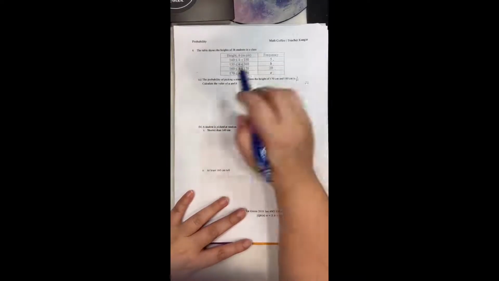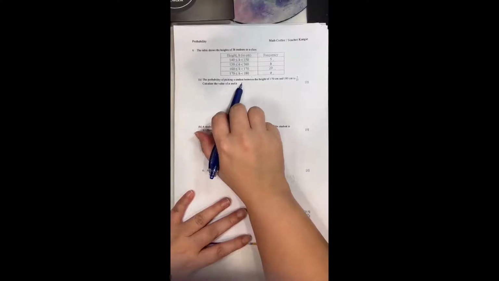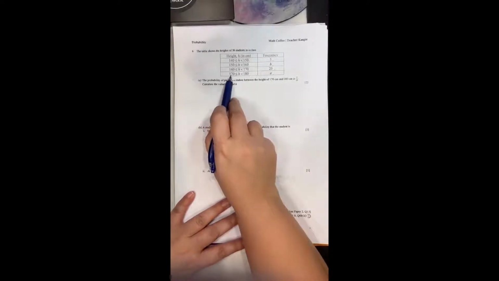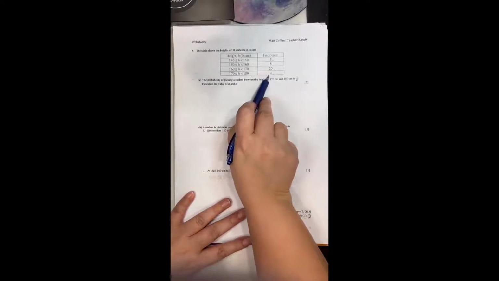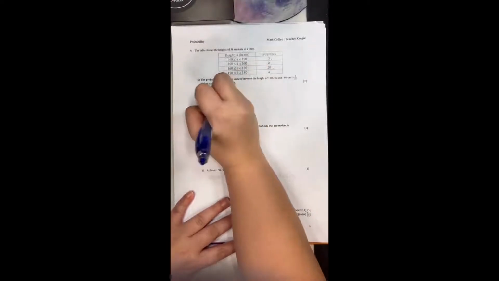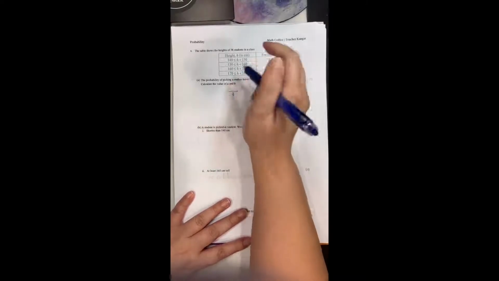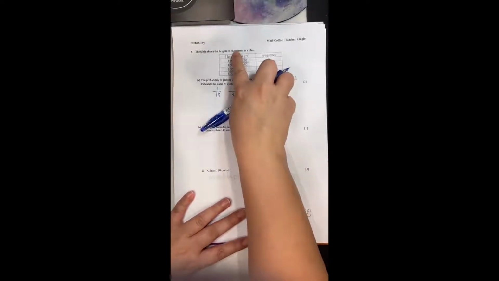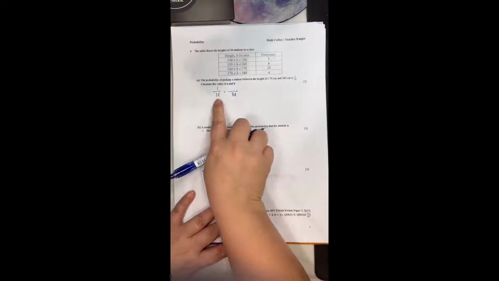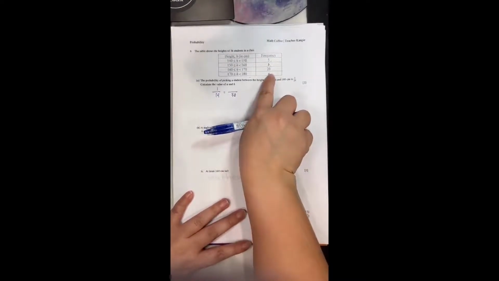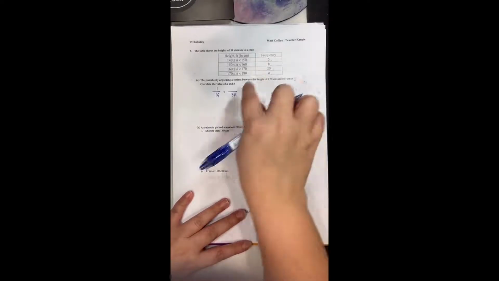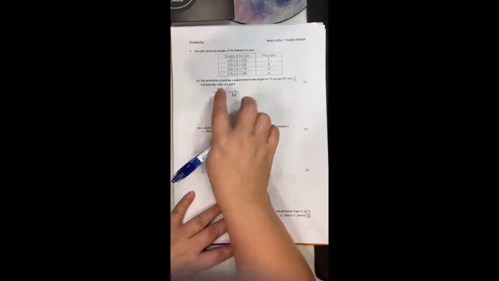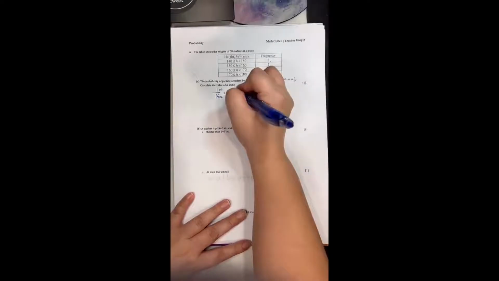Now let's read the question. We have to find A and B. The probability of picking a student between the height of 170 to 180 is 1 out of 19. Look over here, you can see it's here. The probability is given as 1 out of 19, and because our total students is 38, the probability of this one is A over 38. Because I'm given 1 out of 19, I just need to change my denominator to the same, times 2. So in the end, I get 2 out of 38.